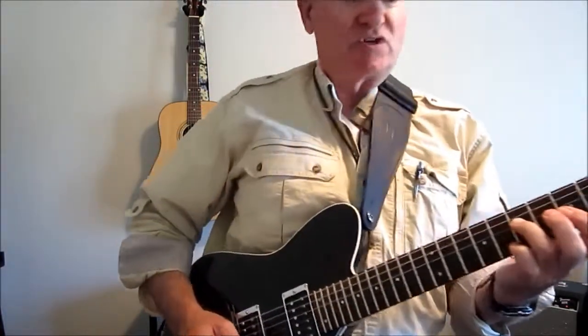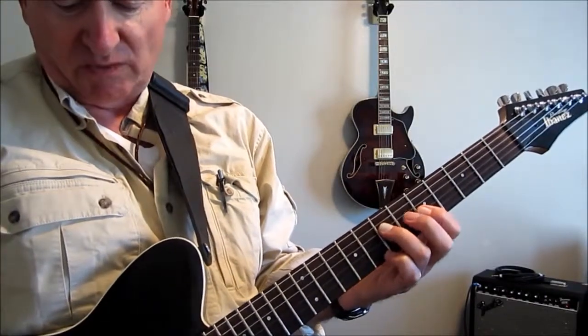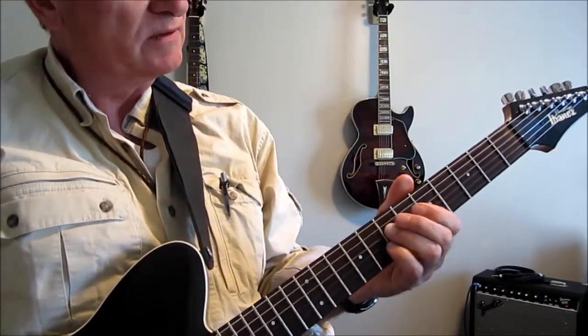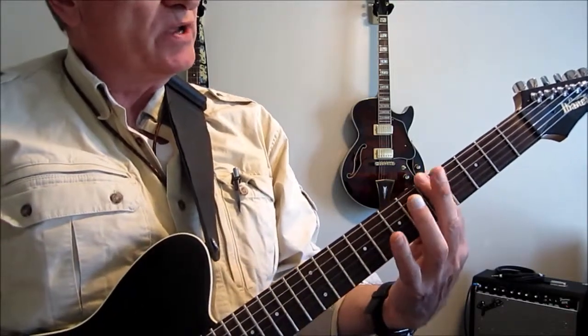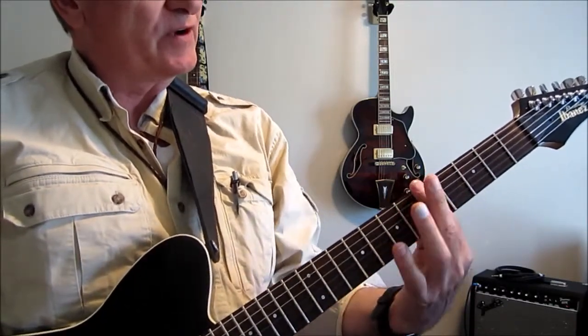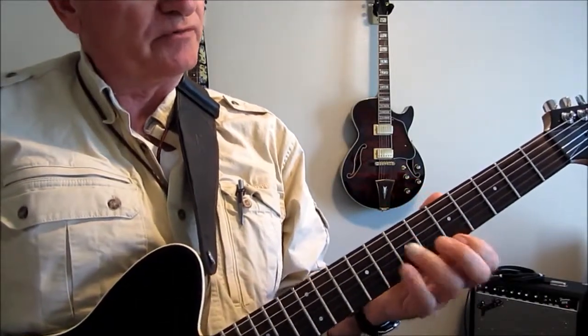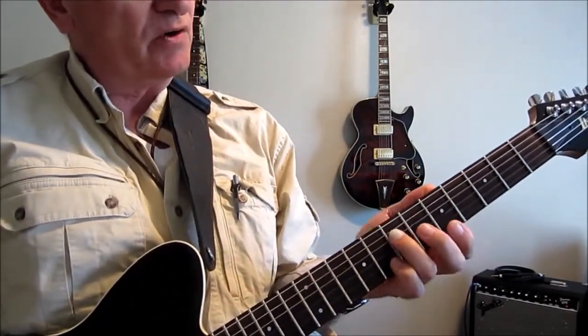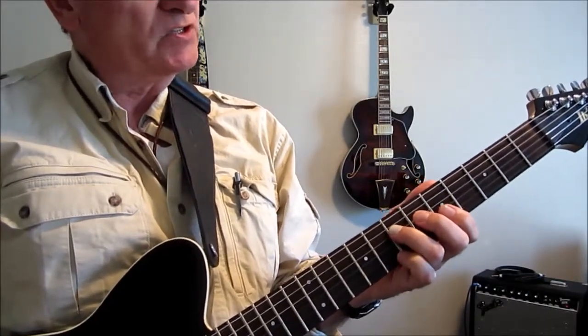Alright? So now the way that this lead is going to work is we're going to start off with that 4th string position where we are in the 5th fret position, so we're going to do the 5th, 6th, 7th, and 8th fret. So one finger per fret. And we're going to start off here on the 4th string with our ring finger, and it's going to go like this.